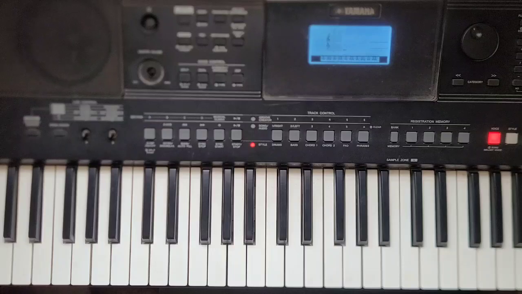So without a keyboard. Let's use the word amen. Amen. Amen. So that's the whole tone interval.